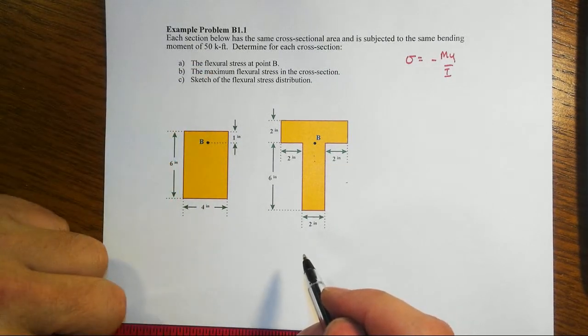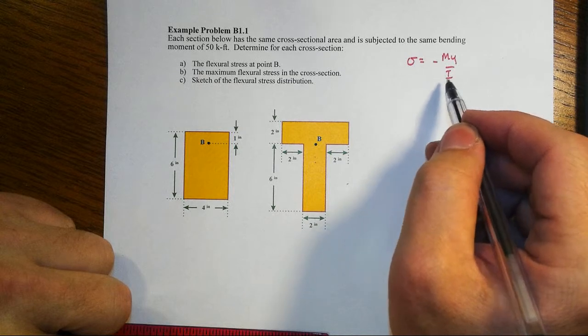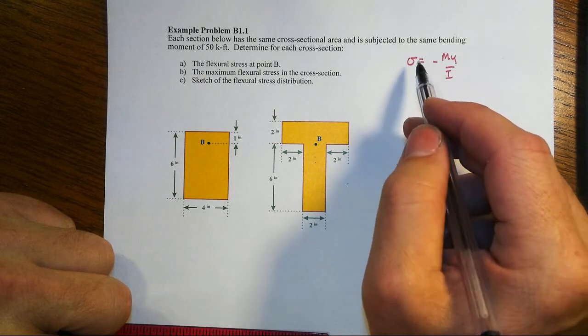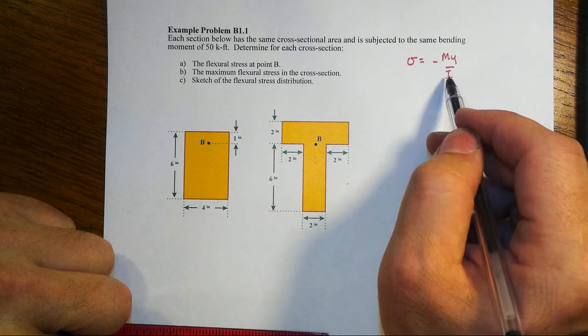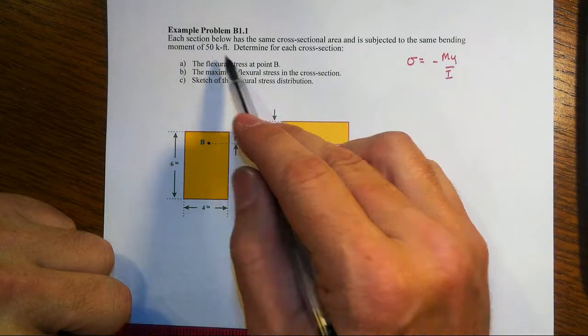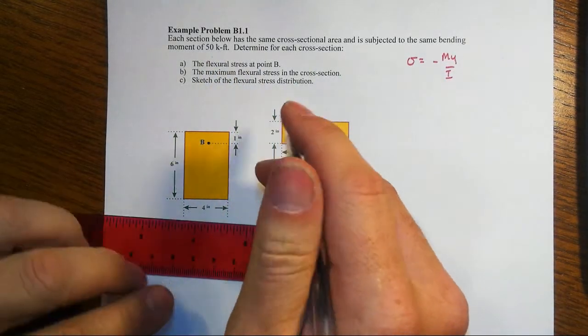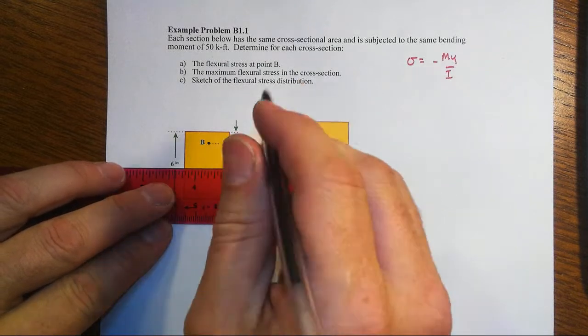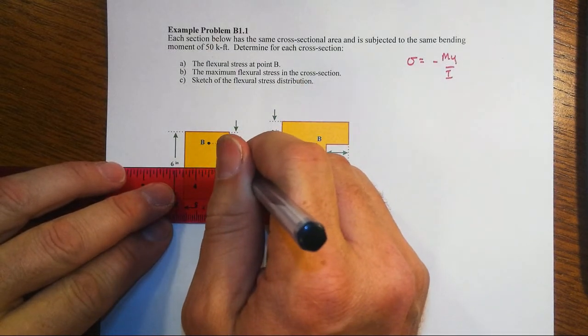We're going to find the flexural stress at point B. Here's our model that we're going to use. We're asked to find sigma. The normal stress is equal to minus My over I. That means we need to know the I, and we've got to find the y. We've already been given the moment. And remember, the neutral axis is at the geometric centroid of the cross section for elastic behavior.